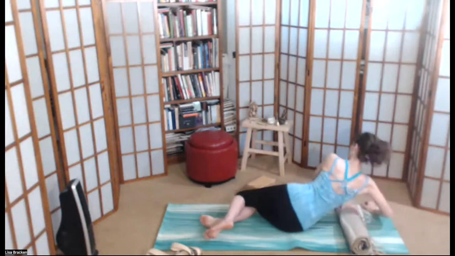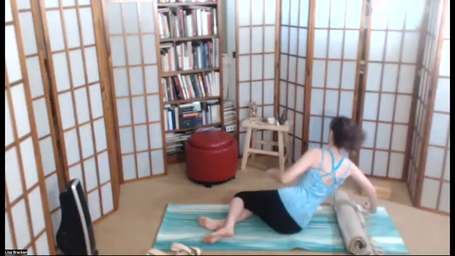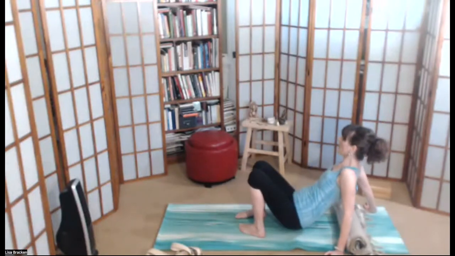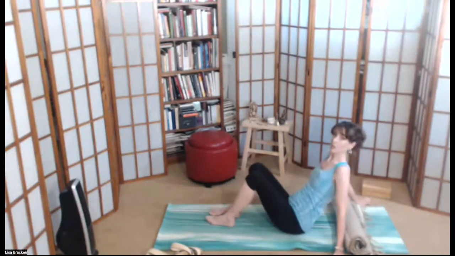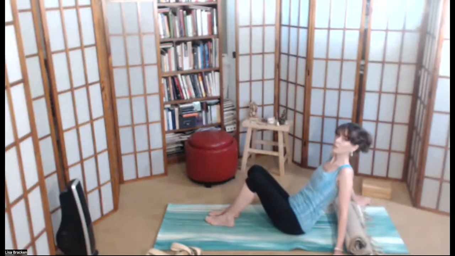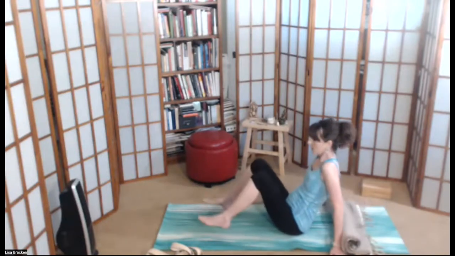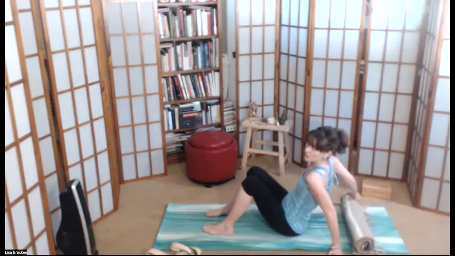And push yourself up and have your block nearby. You might want to use it. We're going to come into a reclining fish pose, Matsyasana. So now you'll do a quarter turn, just a quarter turn to the left.